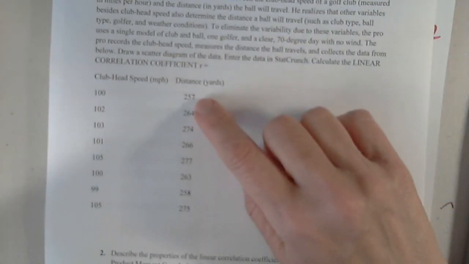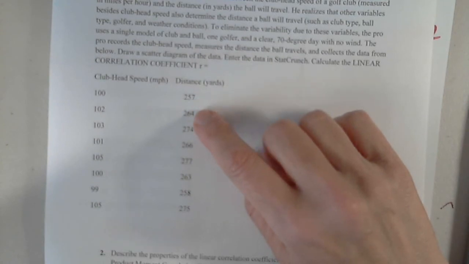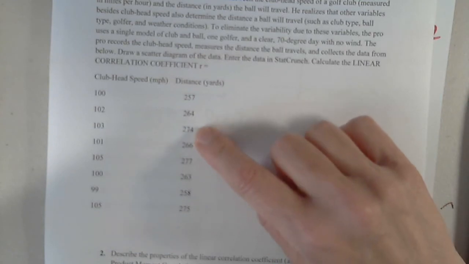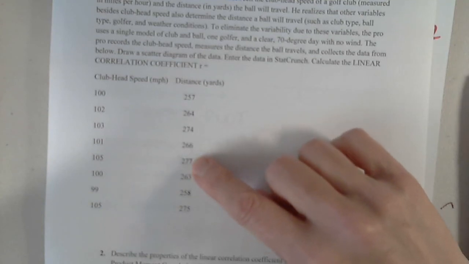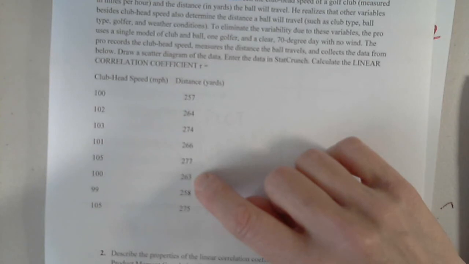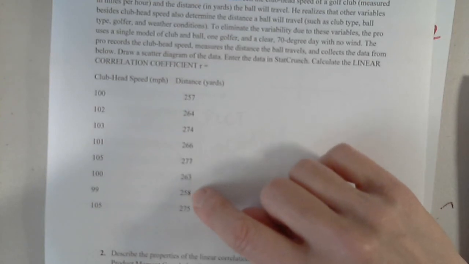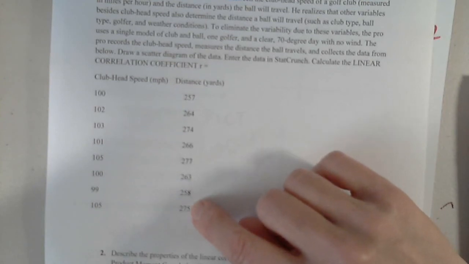257. 264. 274. 266. 277. 263. 258. And 275.